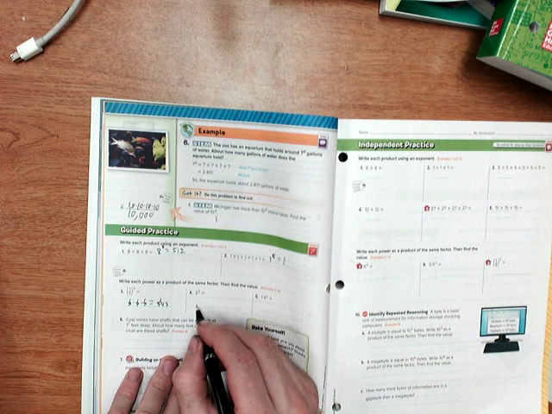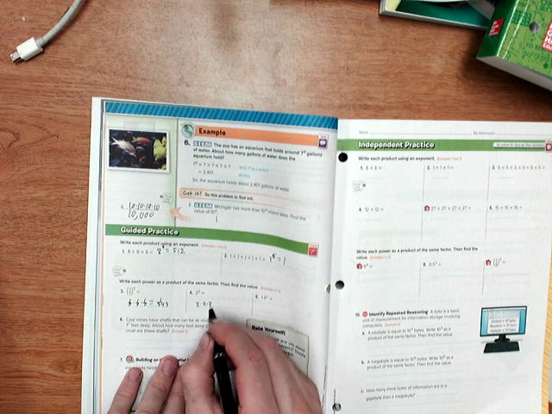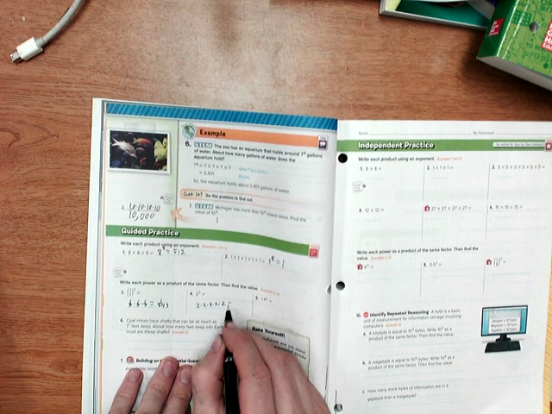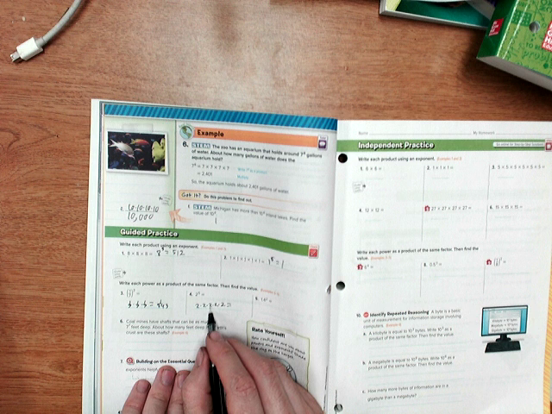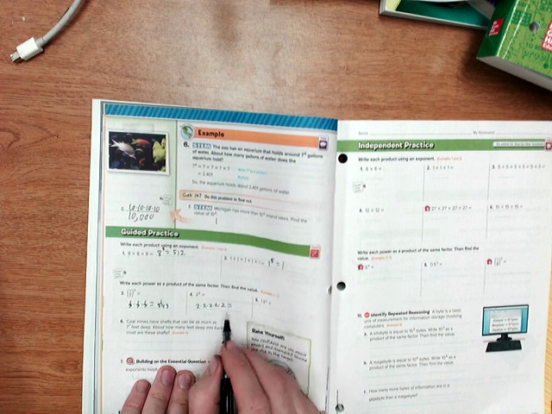2 to the 5th equals 2 times 2 times 2 times 2 times 2, 1, 2, 3, 4, 5. 2 times 2 is 4, times 2 is 8, times 2 is 16, times 2 is 32.